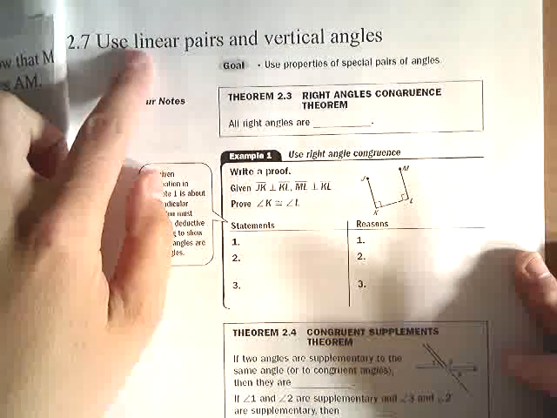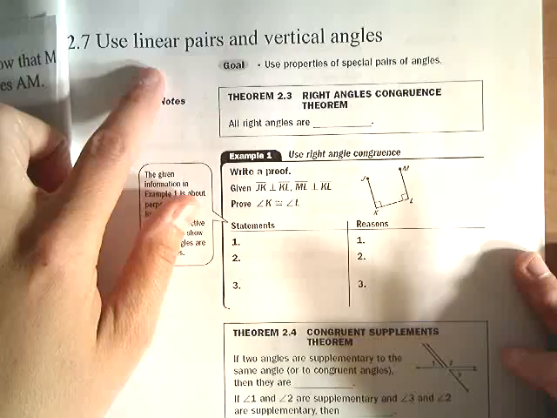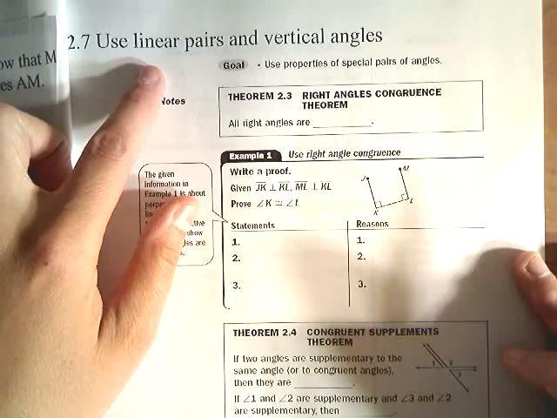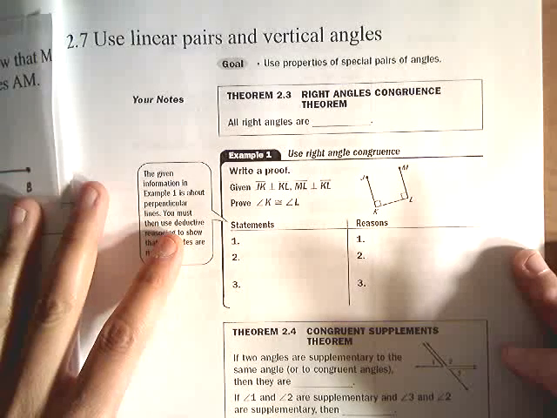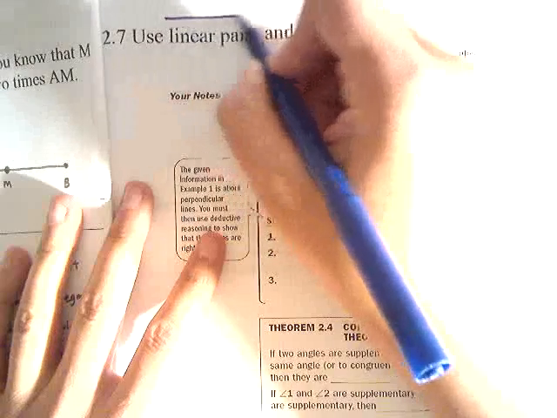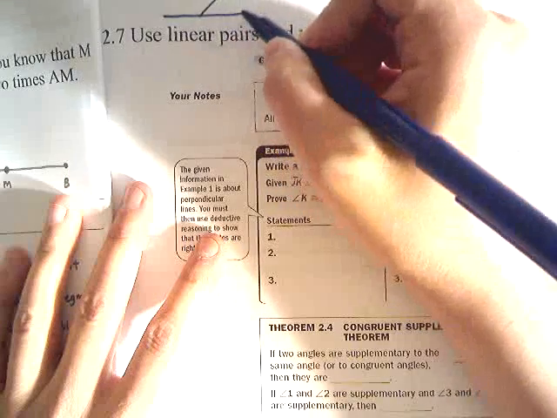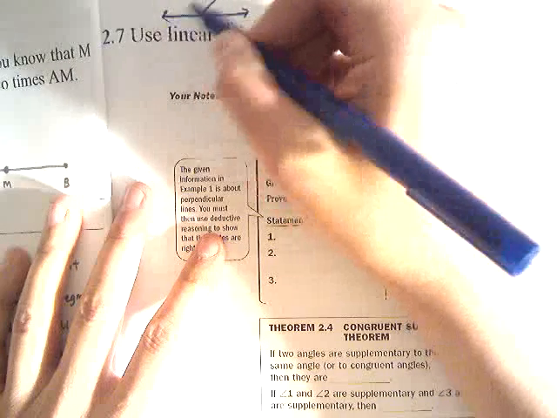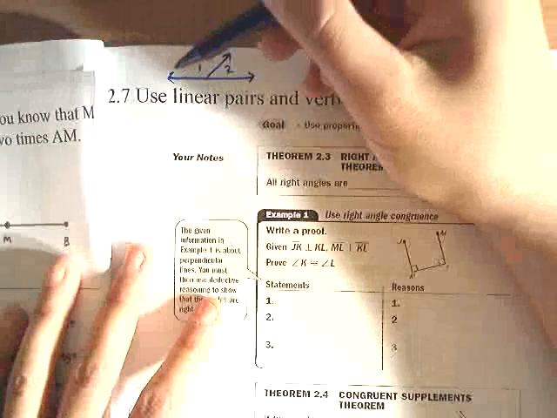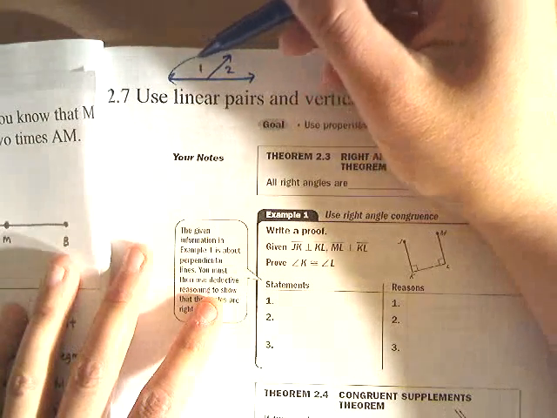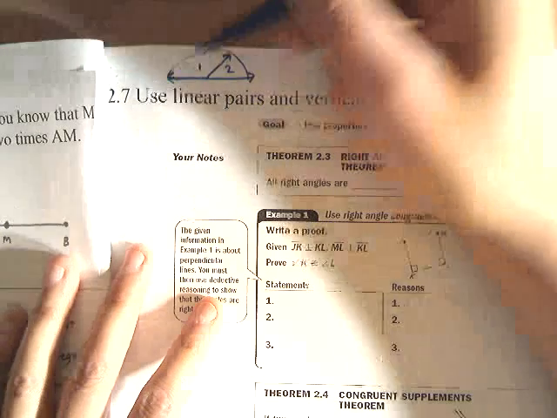A linear pair is two angles that are supplementary and next to each other. So, for example, if I had these two angles, angle 1 and angle 2, you can see they add up to 180 degrees because they form half a circle.